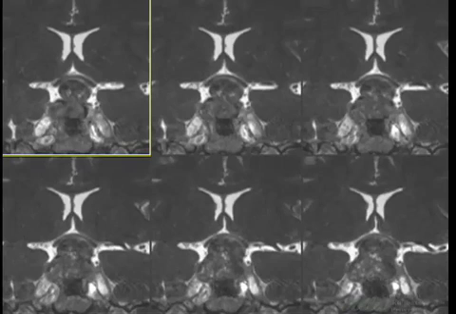Yes. What's the best study or sequence to look at to find the normal gland, the anterior and posterior pituitary gland? For normal tissue, you can do the pre-contrast. You can carefully look at the pre-contrast T1 weighted imaging. That can show you the residual hyperintensity of the posterior pituitary, as I just showed you.